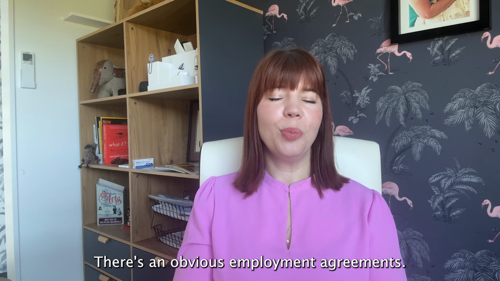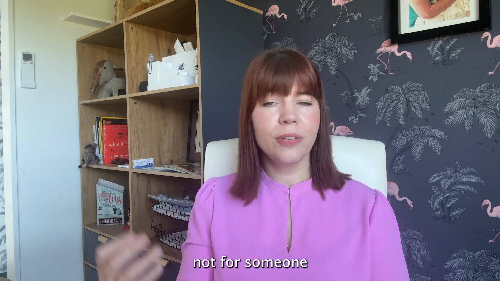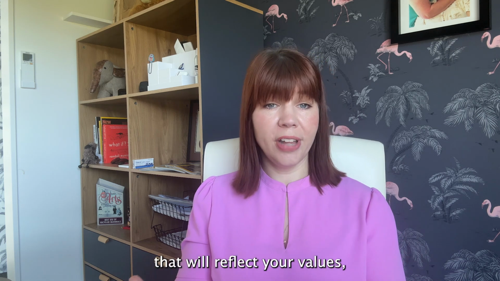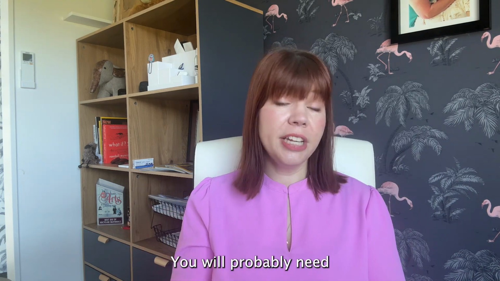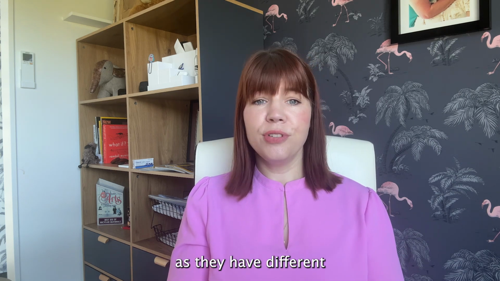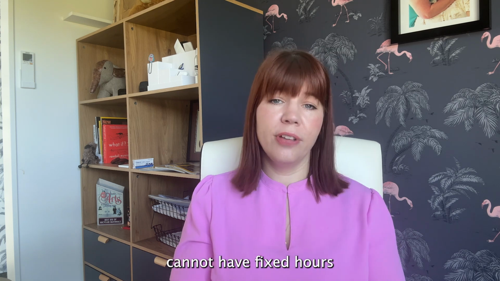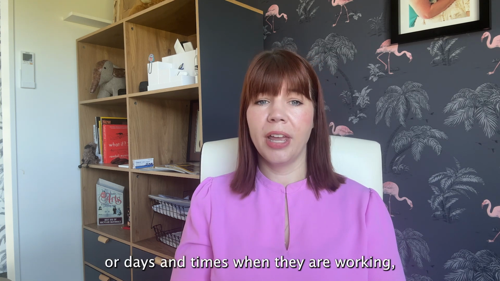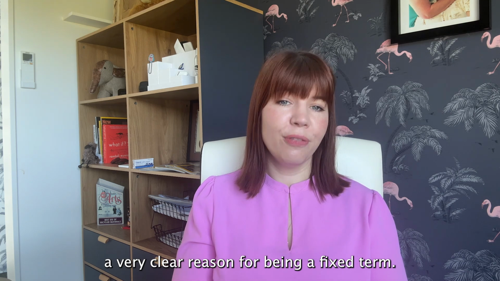First one's obvious, employment agreements. Get a good quality template that is written for you, not for someone else's business, that will reflect your values, your culture, and will serve you well for a long time. You will probably need to have different types of agreements for casual, permanent, and fixed-term employees, as they have different conditions and entitlements. For example, a casual employee cannot have fixed hours or days and times when they are working, and a fixed-term agreement needs to have a very clear reason for it being a fixed term.